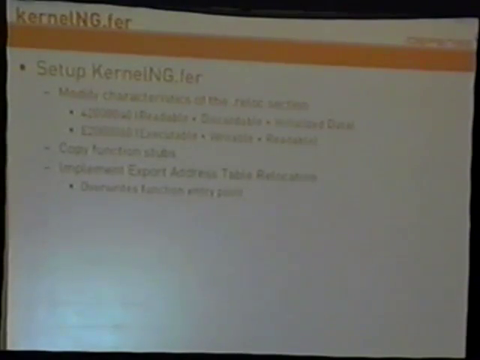So they hook CreateProcessA. They're going to copy a stub to the relocation section, which takes the same parameters as CreateProcessA, except it does different things. Next, they're going to overwrite the export address table function entry point in the kernel ng.fer to point to the relocation section. So when you GetProcAddress on kernel ng.fer, you're actually going to receive the relocation section, not the actual text section.